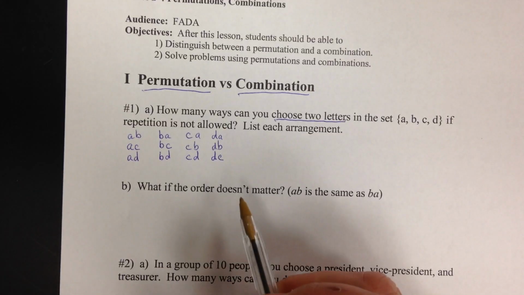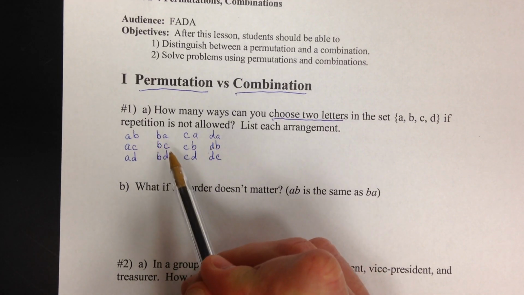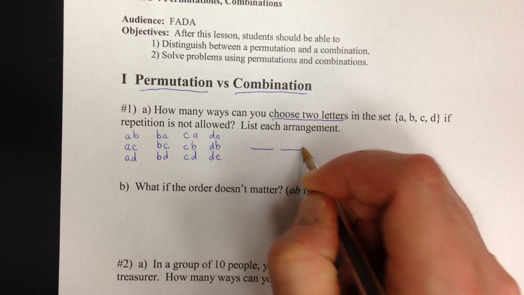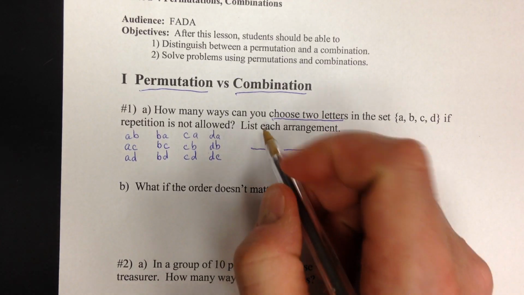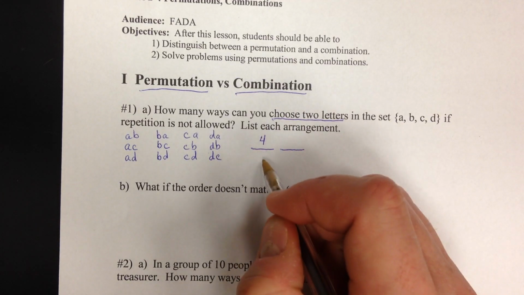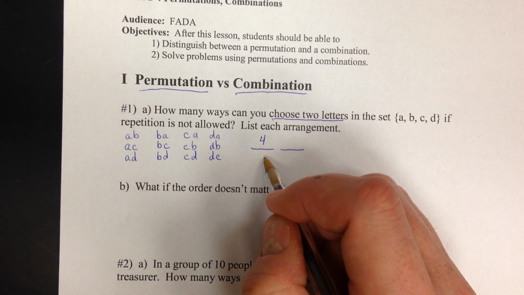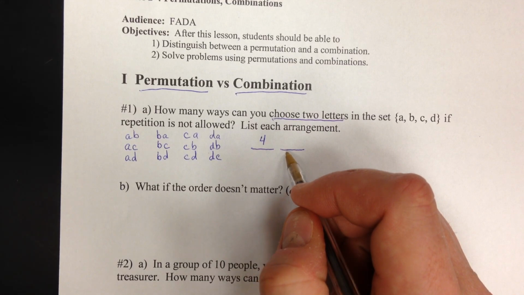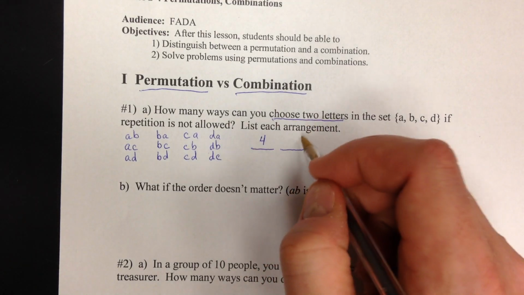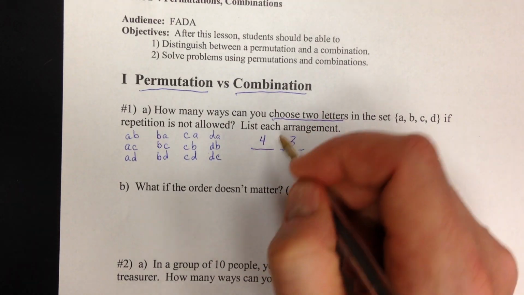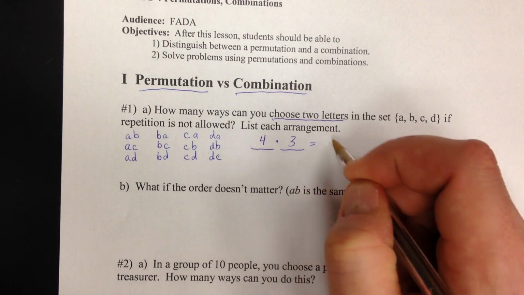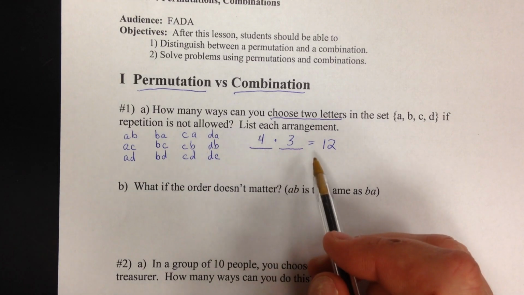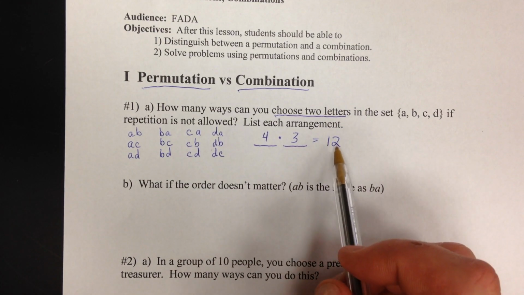Okay, now normally we're not going to write down all of the ways of doing it because we have an easier way to count this. To choose the first letter, we have 4 choices. We could go A, B, C, or D. So we pick one of those. So for the second letter, since you're not allowed to repeat it, there are only 3 choices left. So 4 times 3 is equal to 12. And this is what we were doing the last day, the last lesson.